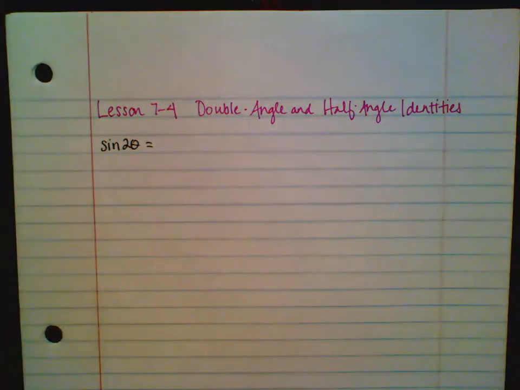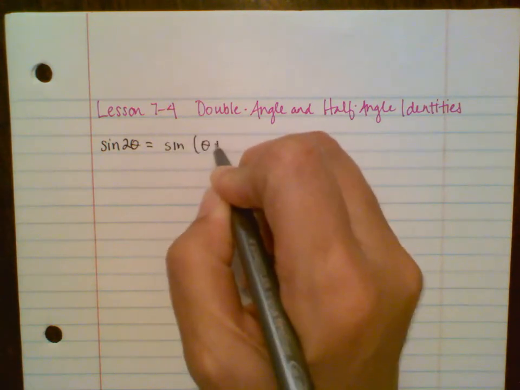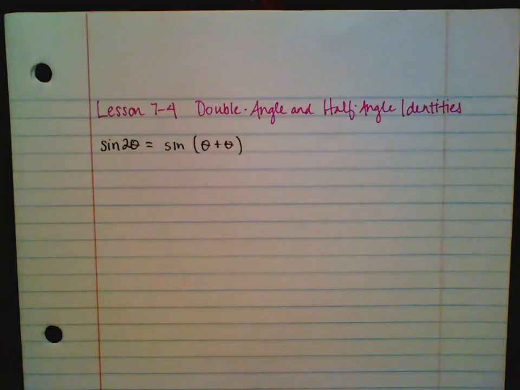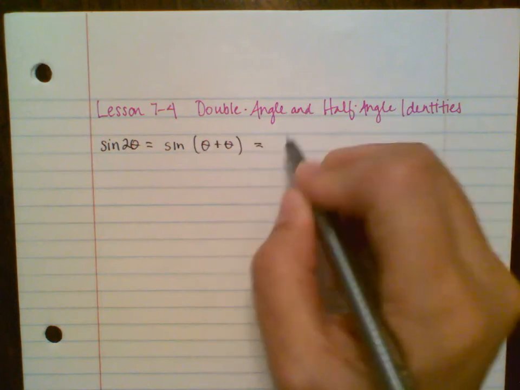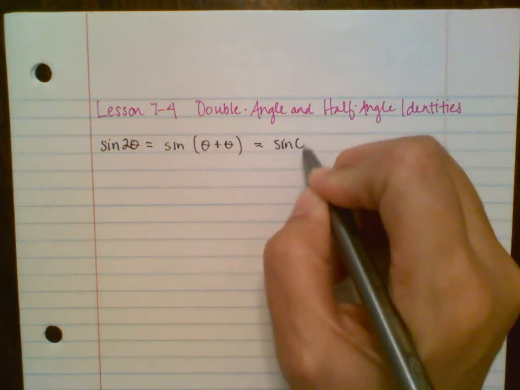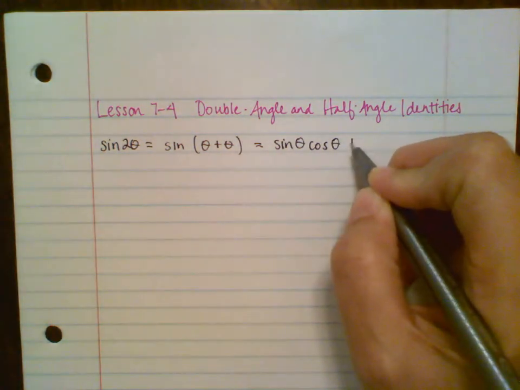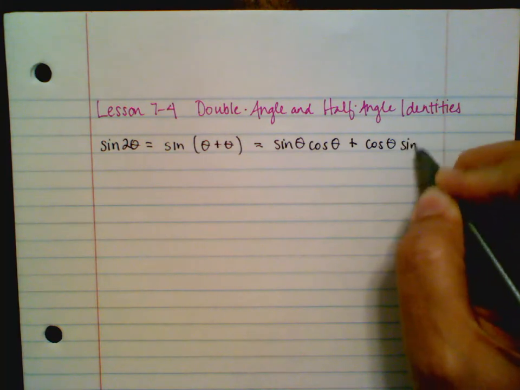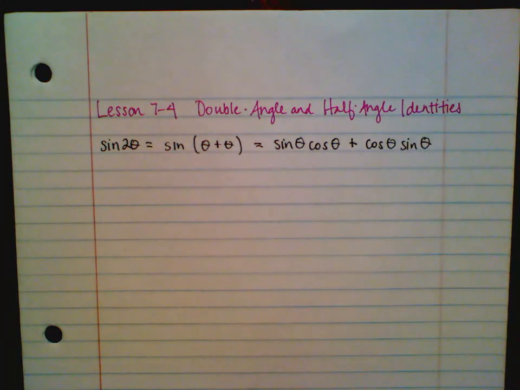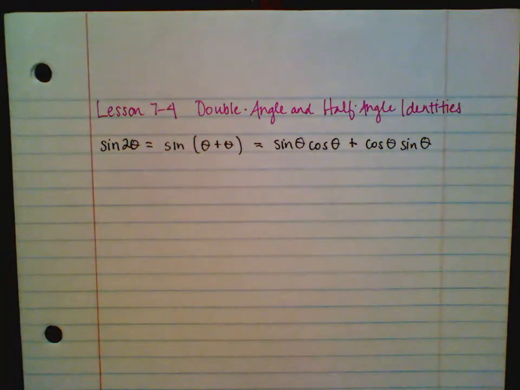So if I think of the sine of 2 theta, this really is the sine of theta plus theta. And earlier in the week, we said that the sine of a sum of angles will be equal to the sine of the first angle times the cosine of the second angle, plus the cosine of the first angle times the sine of the second angle. Since both of my angles are theta, I'm just theta-ing this all the way across.